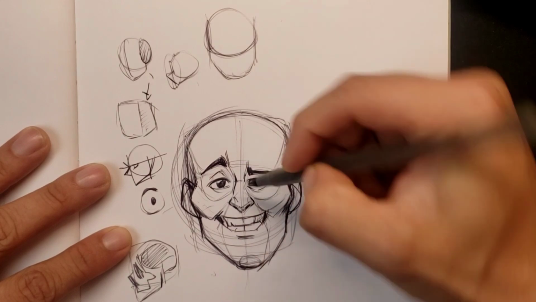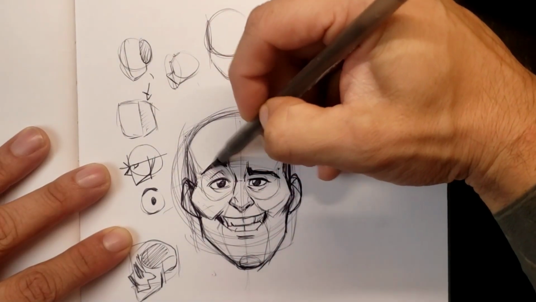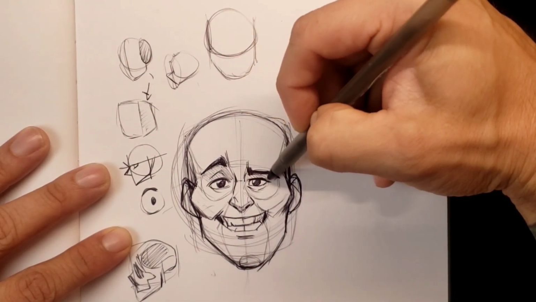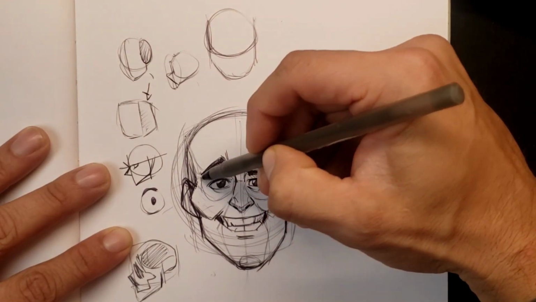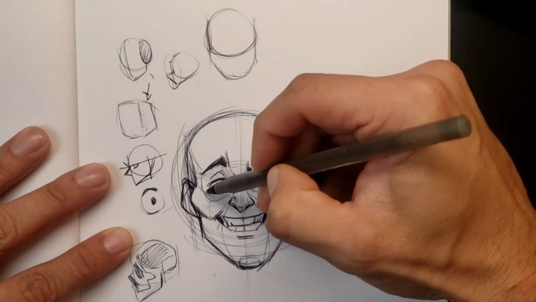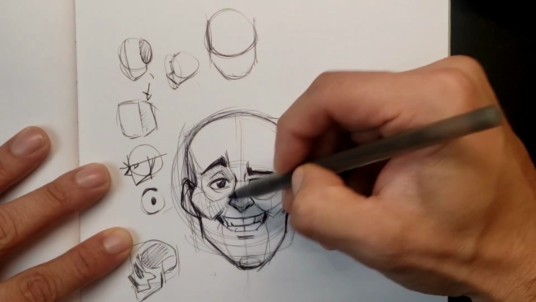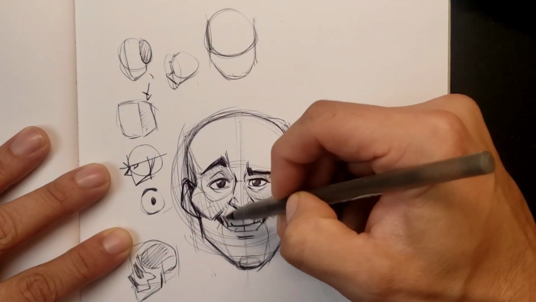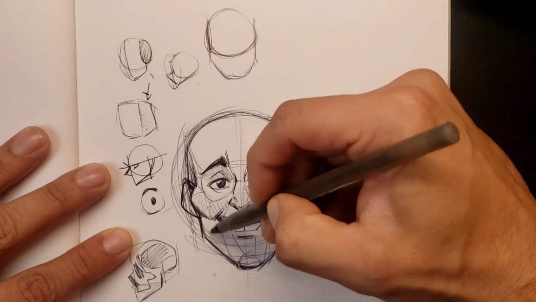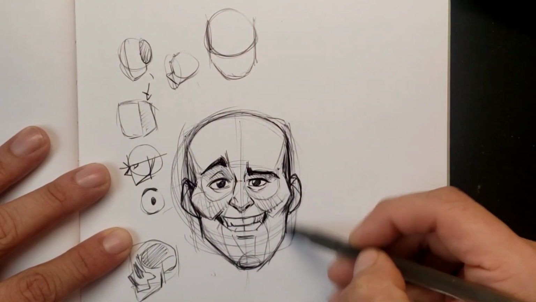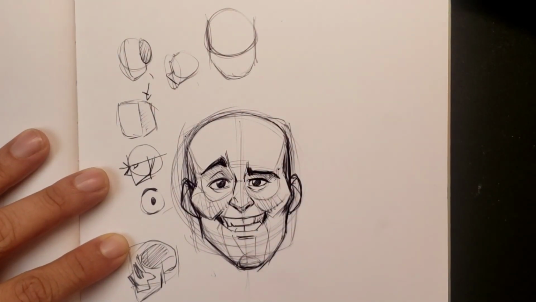I have 30 seconds. So these areas allow you a lot of information, because now you start seeing things as basic shapes. And you can start shading according to those basic shapes. Once you start seeing things like this, everything becomes so much easier.